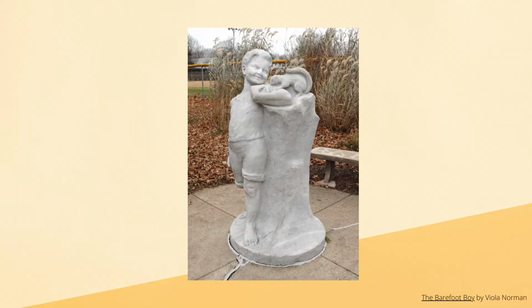Have you ever been to a wax museum? Those wax sculptures are made to look incredibly realistic to the legends, stars, and characters that they represent. But not all sculptures have to be based off someone famous. Let's take a look at one a little closer to home. The Barefoot Boy by Viola. This sculpture is right here in Tremont, at City Park.